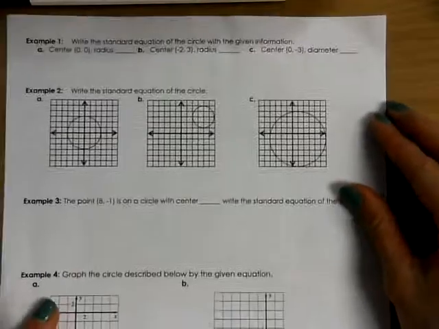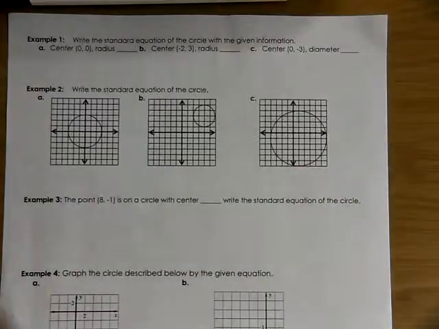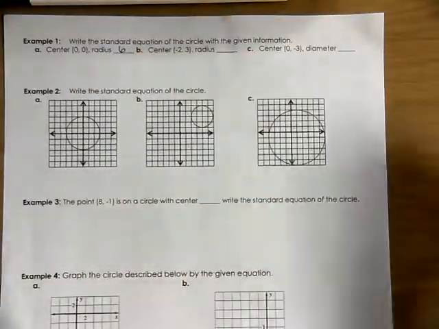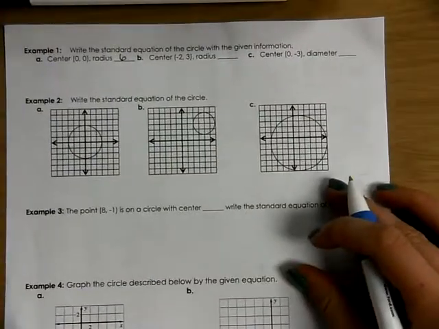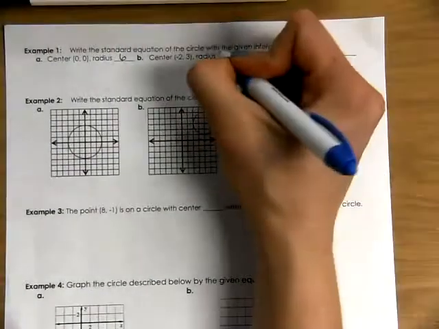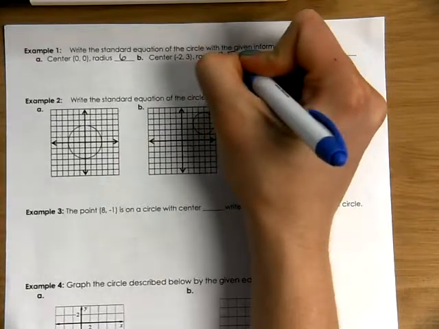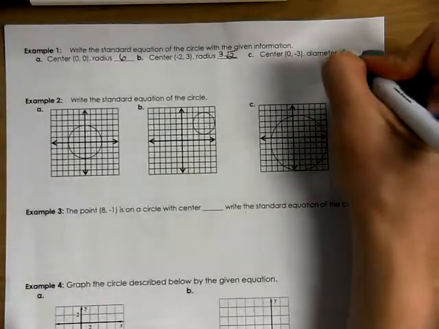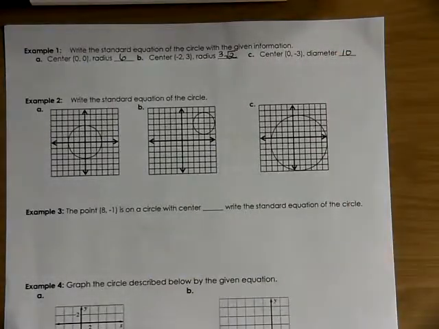So now let's flip to the back. We want to use that formula to do these three problems. Example 1, I want you to have a center of 0, 0 and a radius of 6. For B, a center of negative 2, 3 and a radius of 3 root 2. And for C, a center of 0, negative 5 and a diameter of 10. Go ahead and pause the video right now and try these on your own.